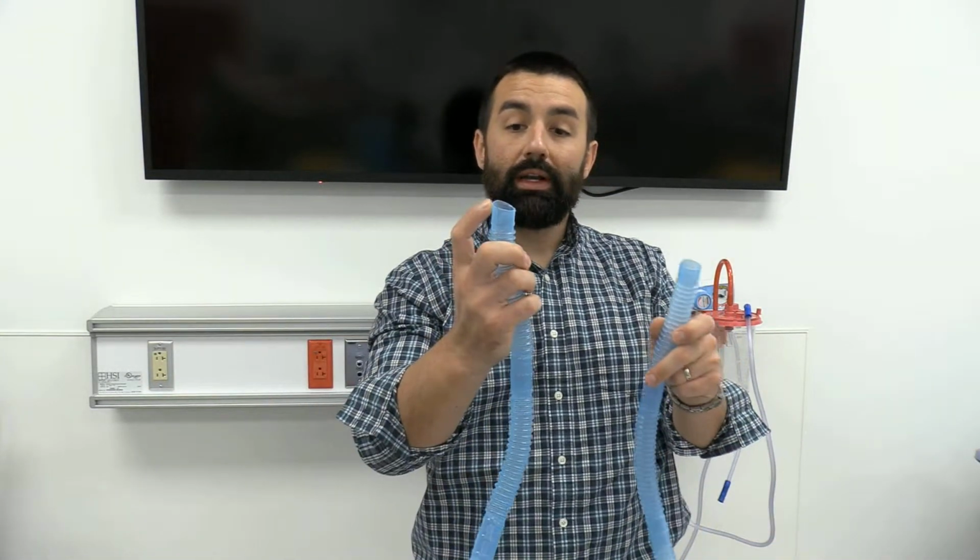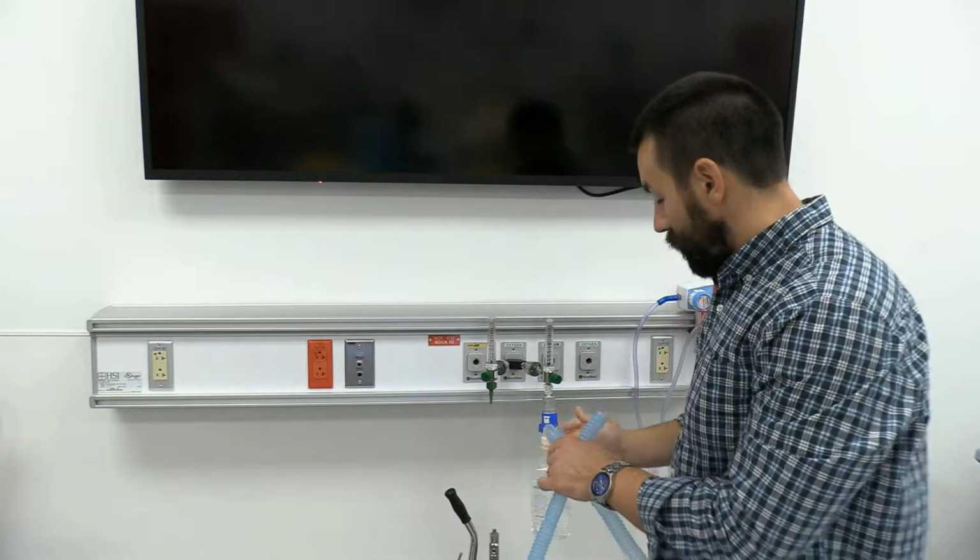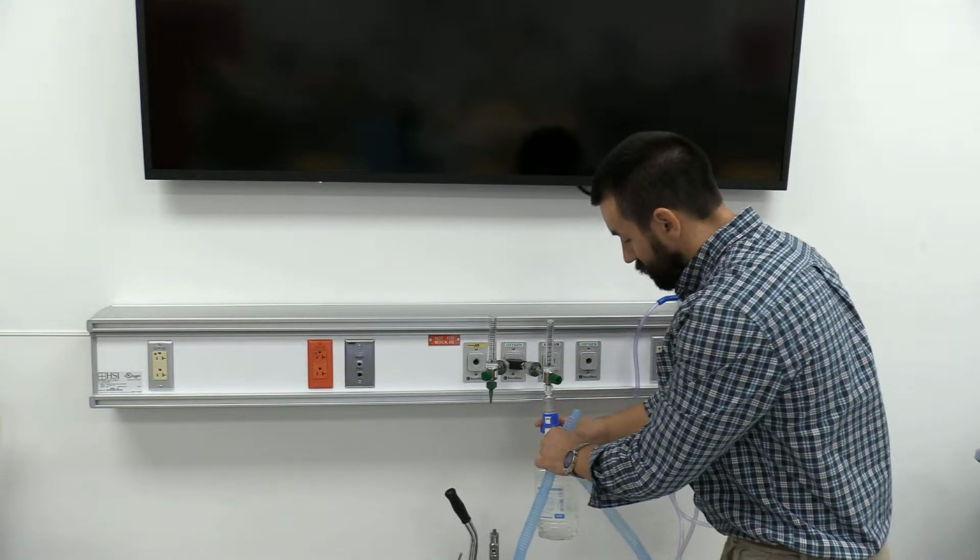If you cut it pretty nice on this line, you can see whoever cut this one didn't do a great job, a little crooked there. It's going to go on just so much more simple. So we're going to go ahead and put this piece on.